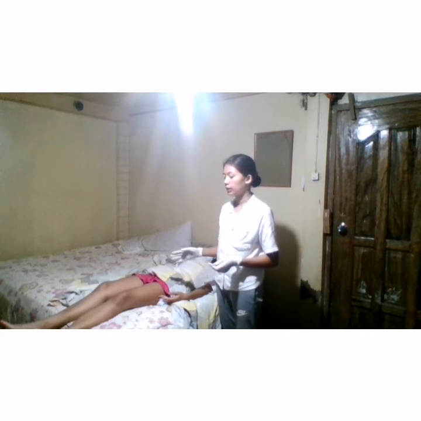So ma'am, if the client, we can have the client close her eyes or open it. So is it okay to open the eyes of the client since it is farther away from the area?